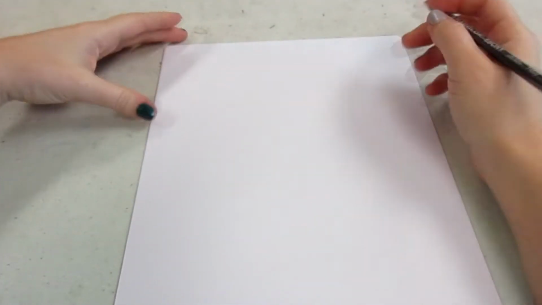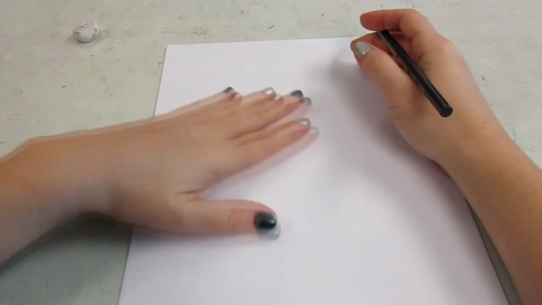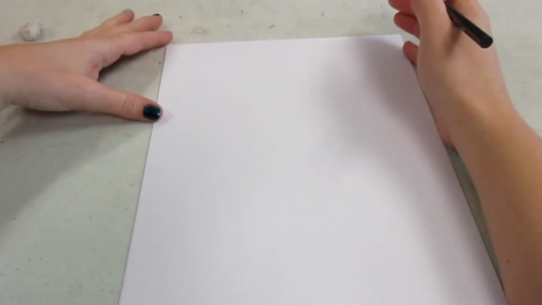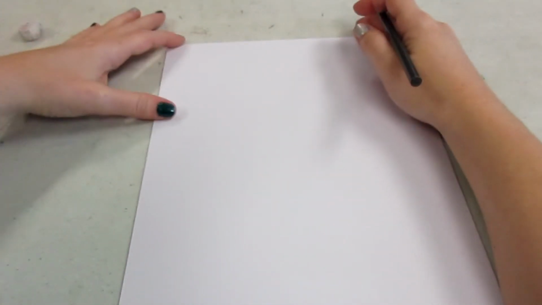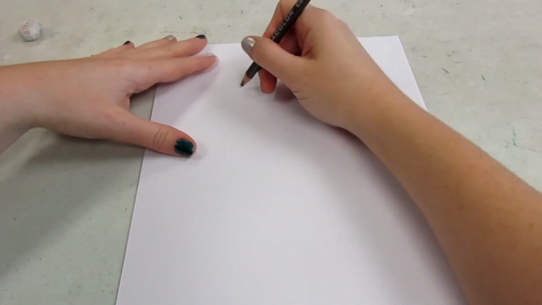Hey guys, we're going to use simple shapes to draw a castle. So castles are fun because you can make them any way you want. So we'll do one together, but you can definitely experiment and make all kinds of your own castles. So first, let's make a square.